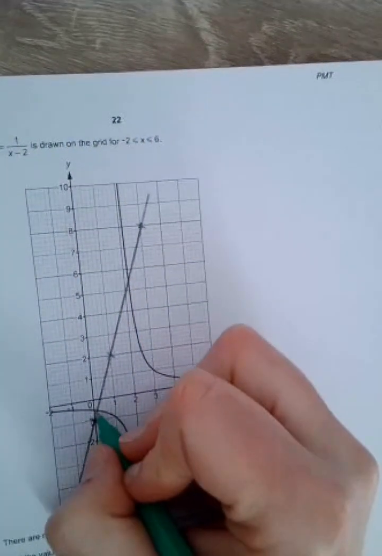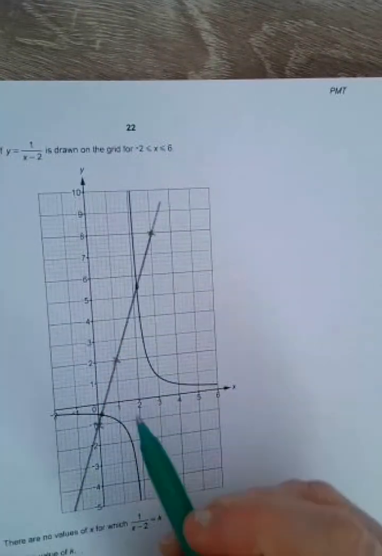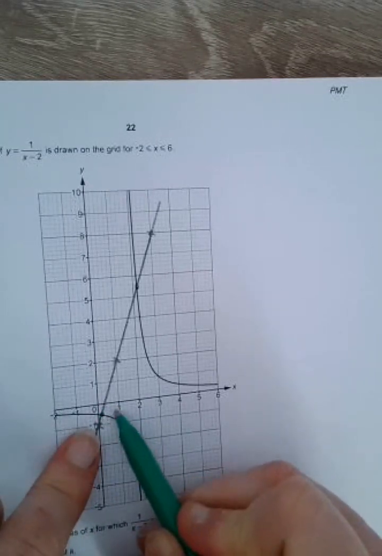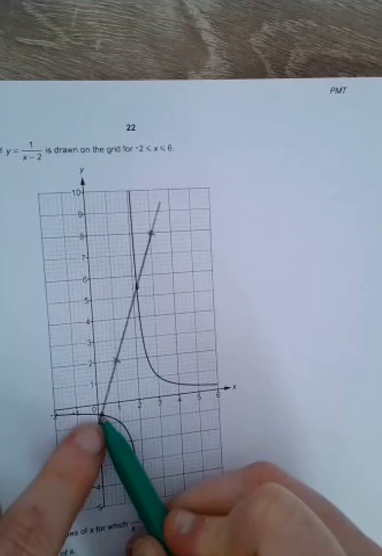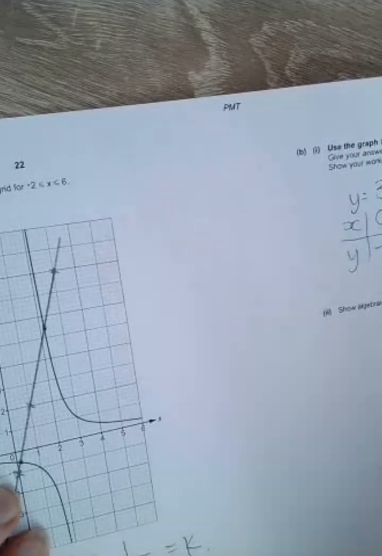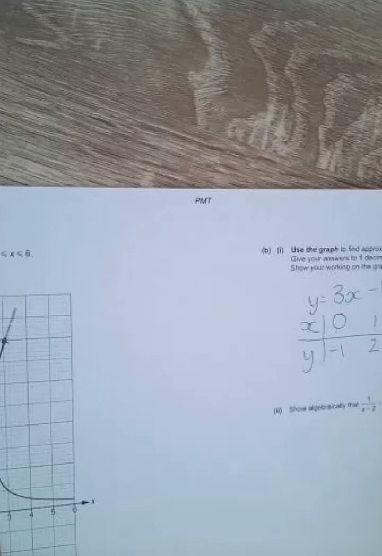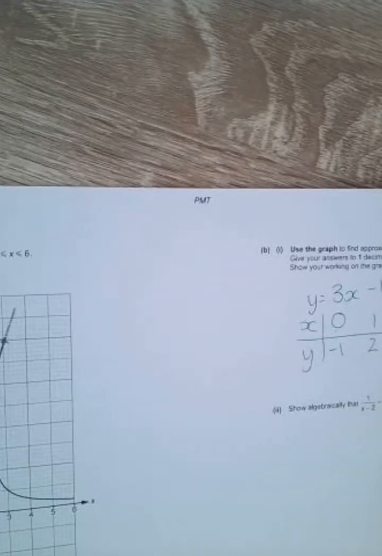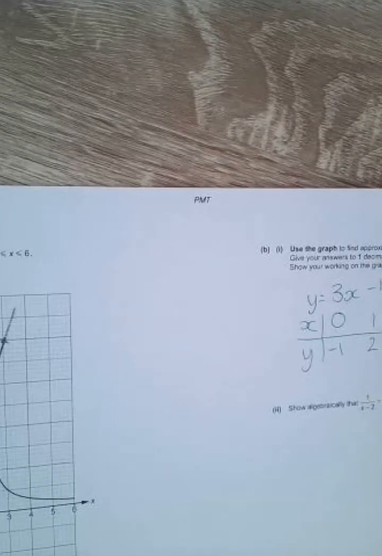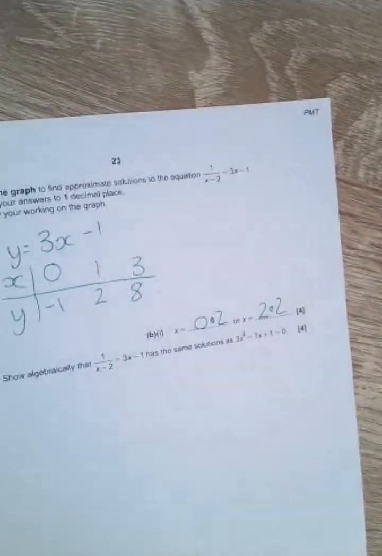So what I'm looking for is these 2 points here where they cross, which on my graph is, that's 1, 2, 3, 4, 5. So 5 points between 0 and 1, so each one's 0.2. So that is 0.2 by the looks of it. And going over here, again, we've got 2.2. And if I look at the mark scheme, it says that anything between 0.1 and 0.3, and anything between 2.1 and 2.3. So I'm slap bang in the middle, 0.2 and 2.2.